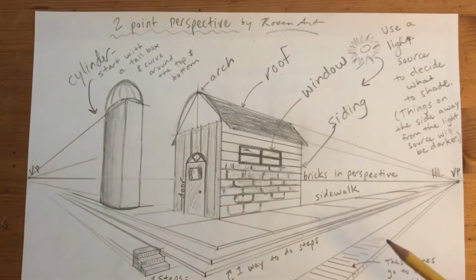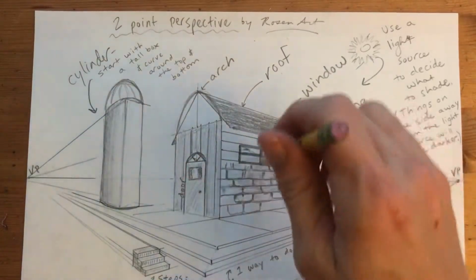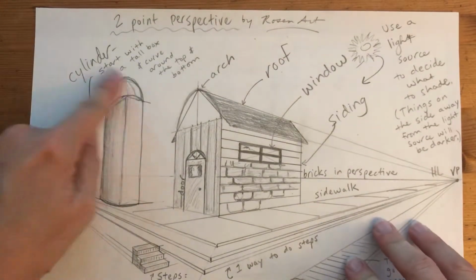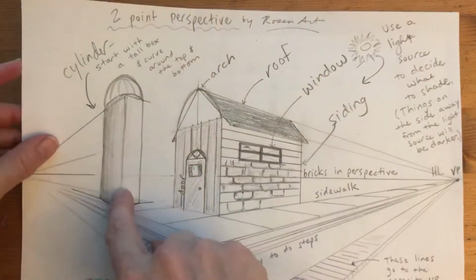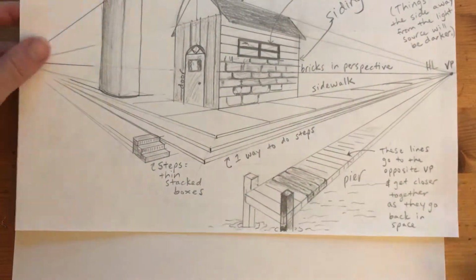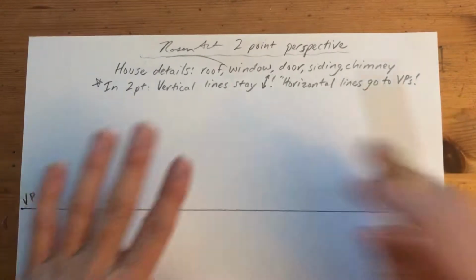Here we go. In this video, I'm going to talk about creating a bit of a house with a door, a window, a roof, either some siding or bricks, and we're going to add a chimney. In the next one, I'll talk about rounding things like cylinders and archways, and after that, the pier or the steps. So here we go. This is fun. All right, so working on a house.